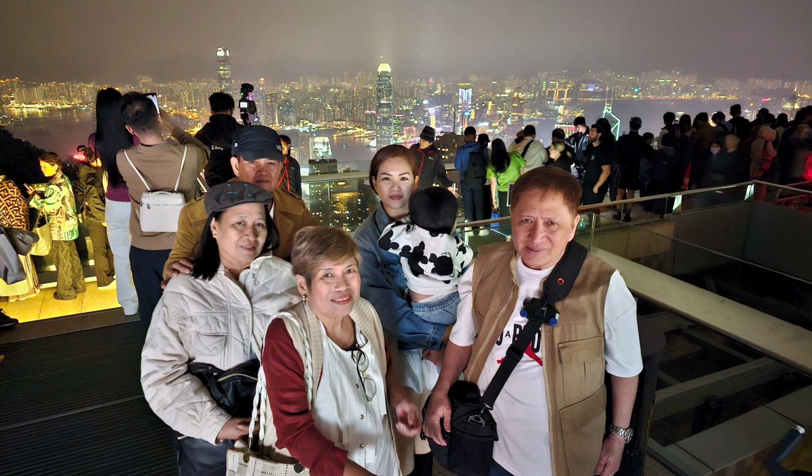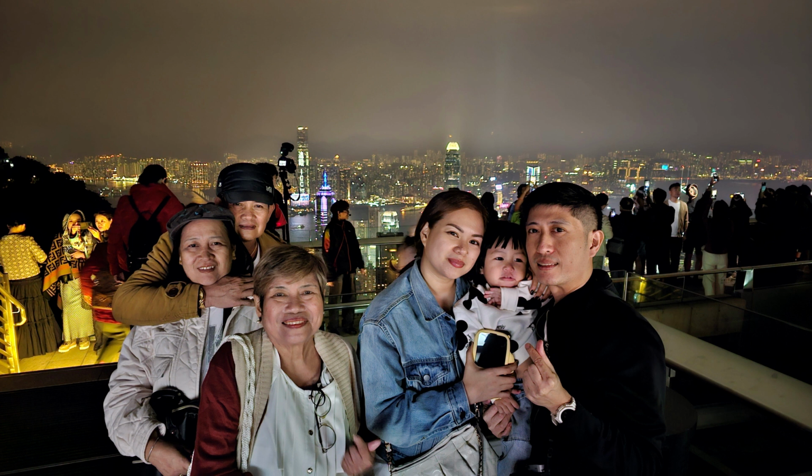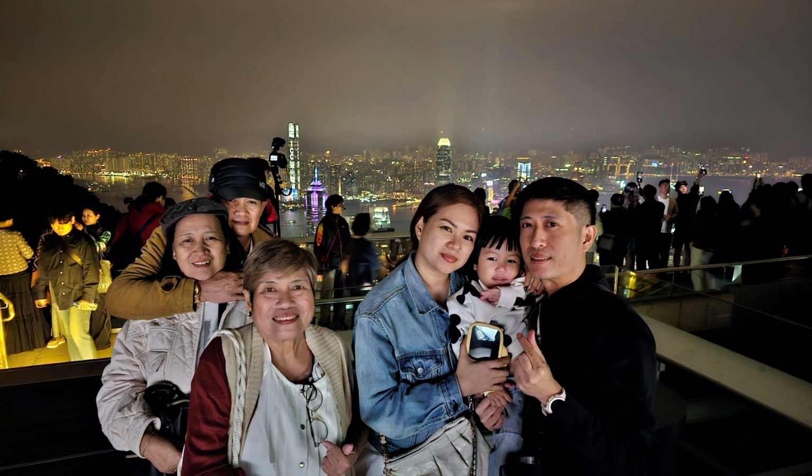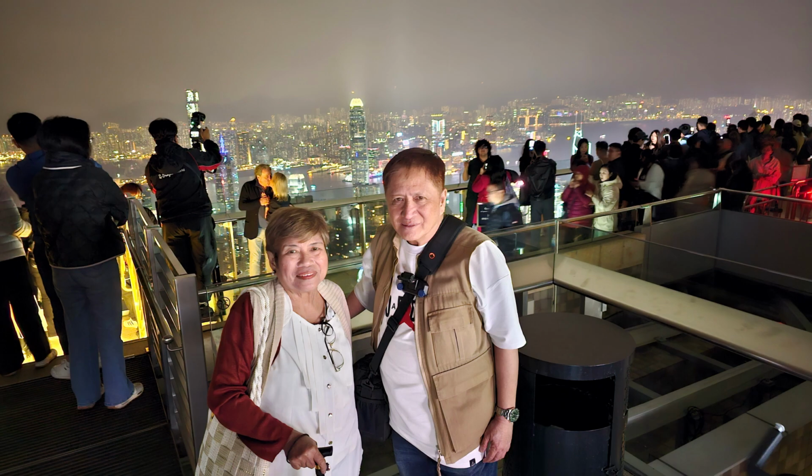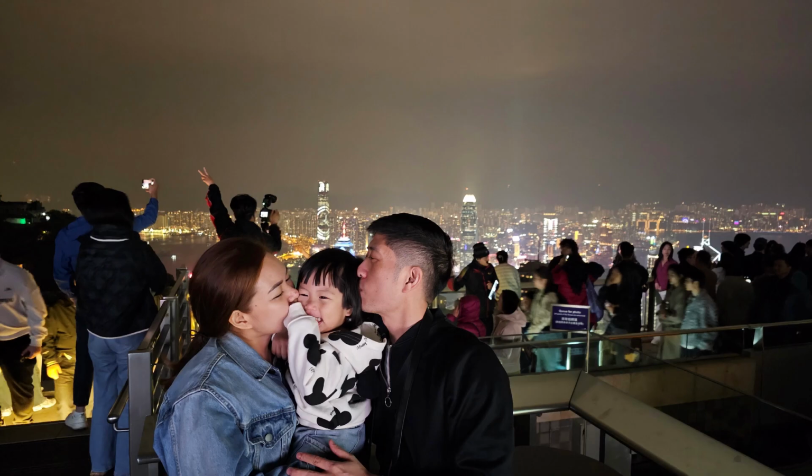providing stunning 360-degree views. Tourists visit the Peak Tower in Hong Kong primarily for its breathtaking panoramic views of the city, including the best view of the Victoria Harbour and the surrounding islands.